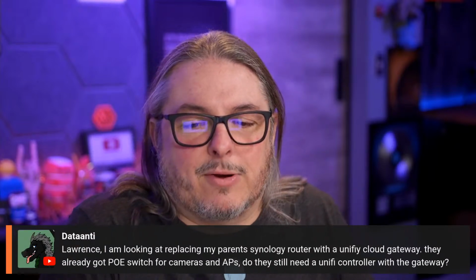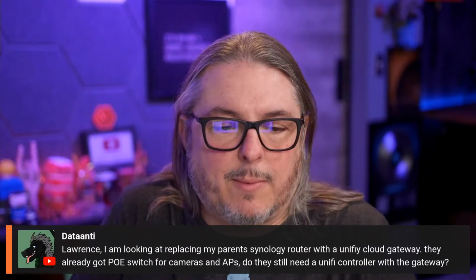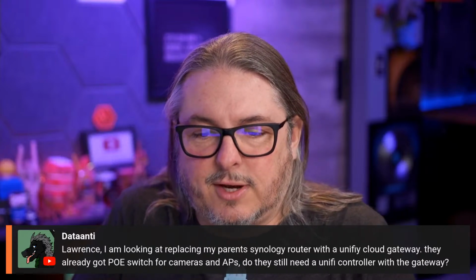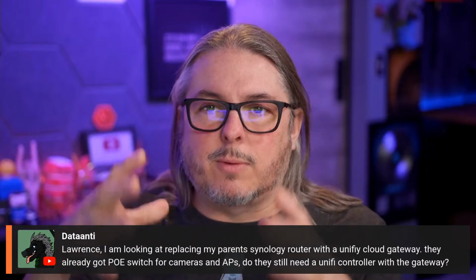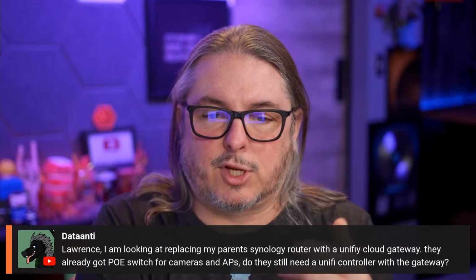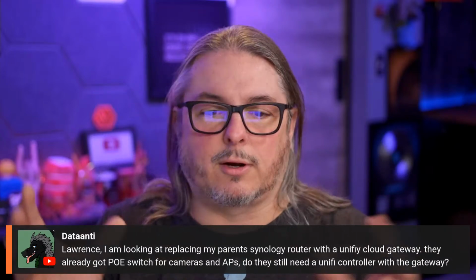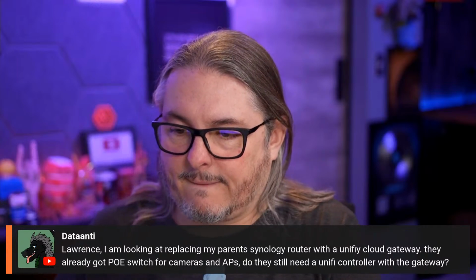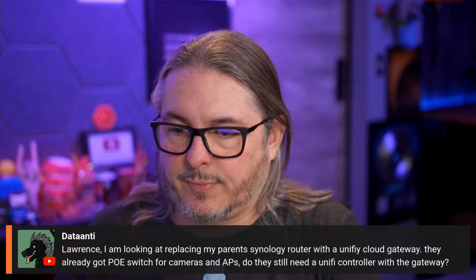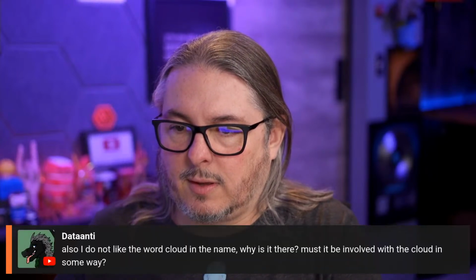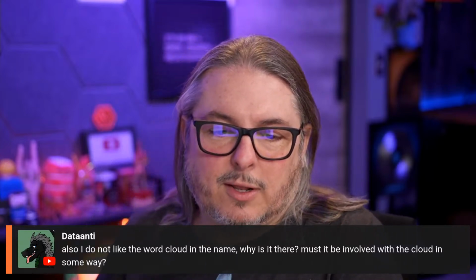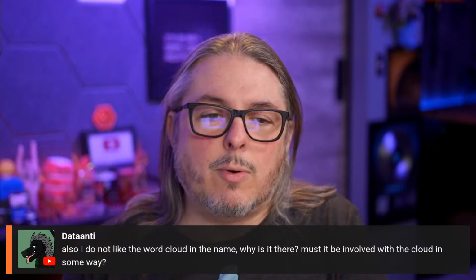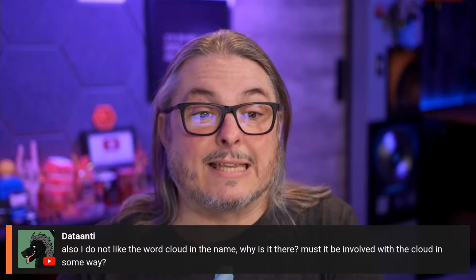You're looking at replacing your parents' Synology router with a Unified Cloud Gateway. They already have a PoE switch and cameras and APs. Do they still need a unified controller with the gateway? Well, you can buy models that have the controller built in. So you want one of their gateways that has the controller built in. I also don't like the word cloud in the name. Why is it there? It must be involved in the cloud in some way. No, you don't have to adopt it to the Unified cloud. That is optional.